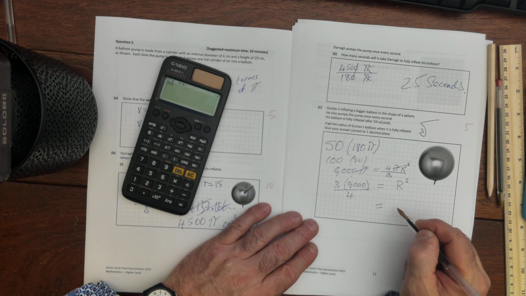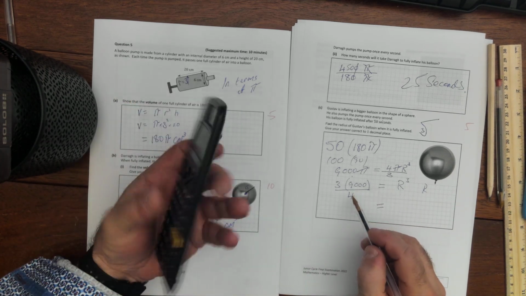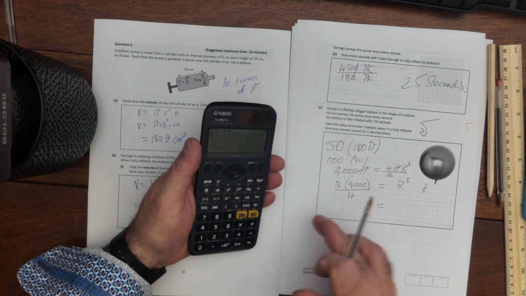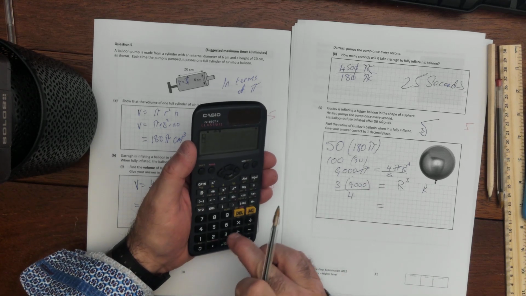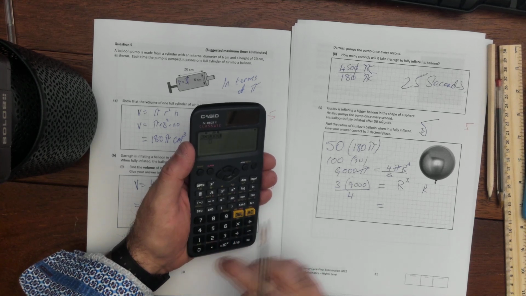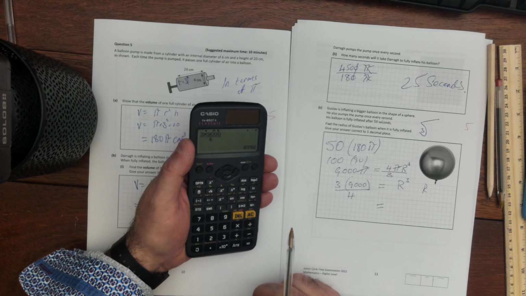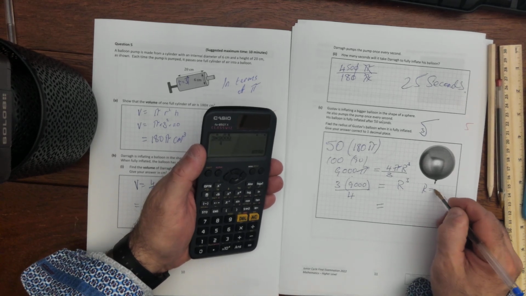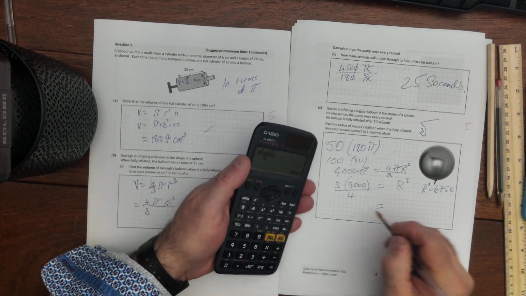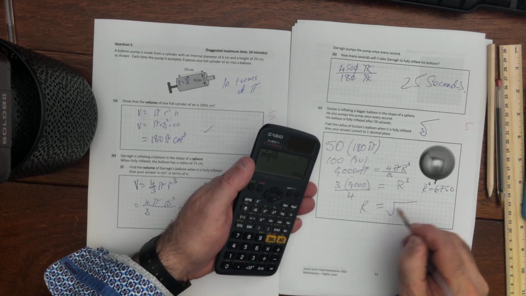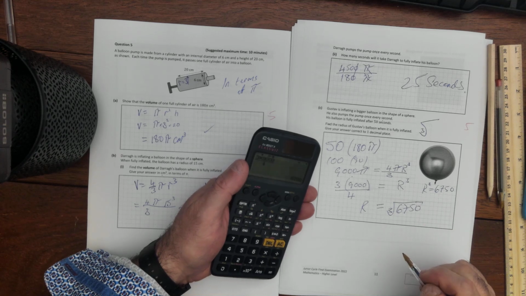So let's firstly multiply this out. Let's just get this down to a clean number. Let's work it out on the calculator. 3 times 9,000 all over 4. It'll still be an integer, 6750. So R cubed equals 6750, which implies R equals the cubed root of 6750.